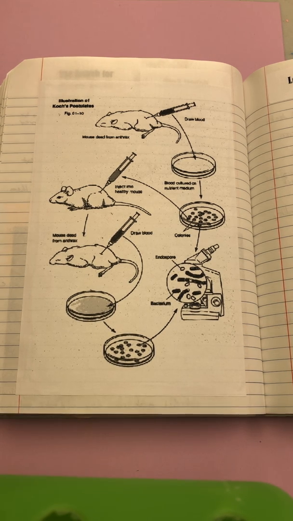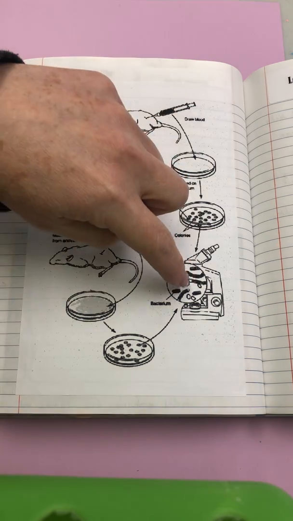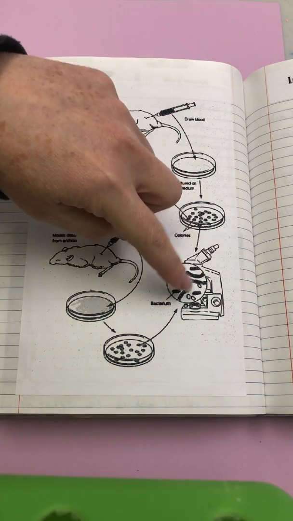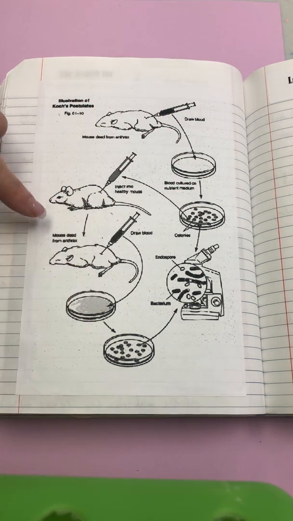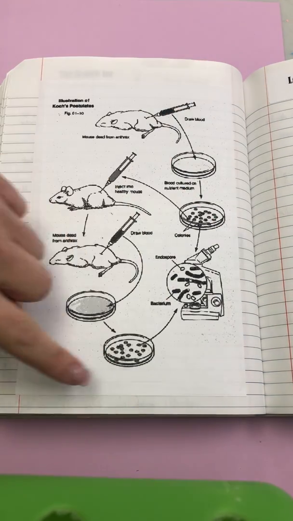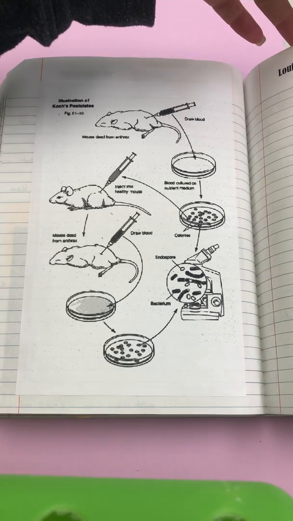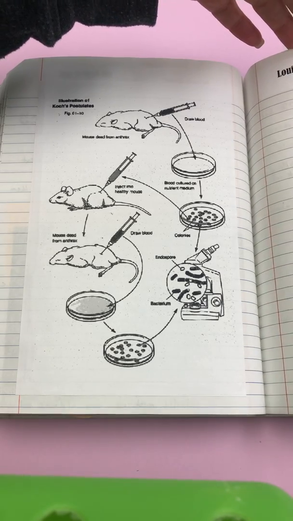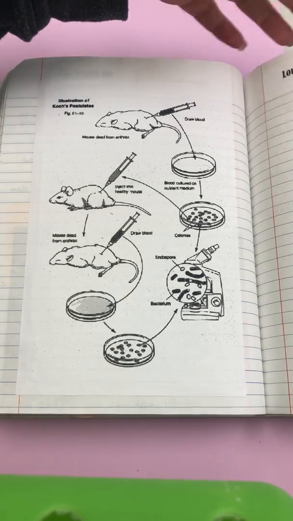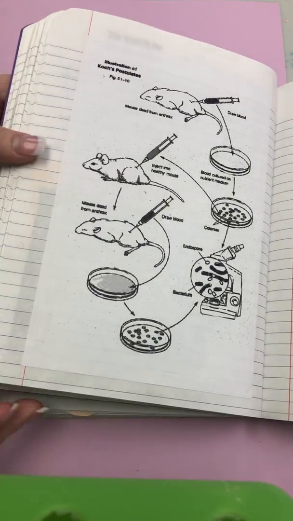And he was able to show that the disease actually did come from the microorganisms, the endospores, and the bacteria, and was able to create an experiment to show this. So he had a lot of contribution to the germ theory of disease. All right, that leads us then into coming back to the time of Pasteur.